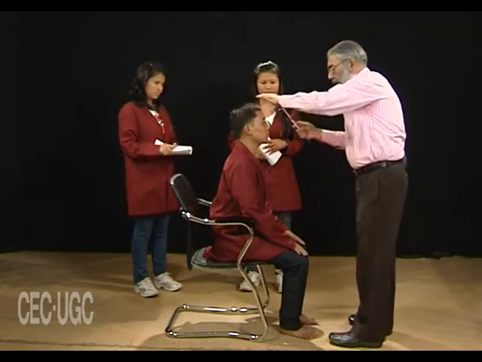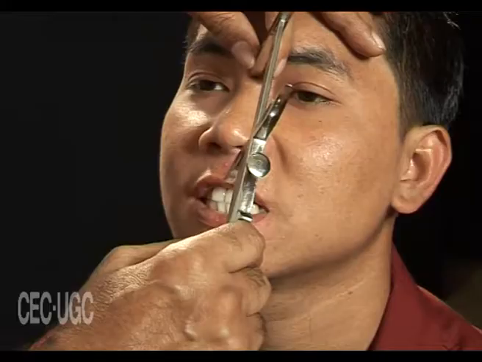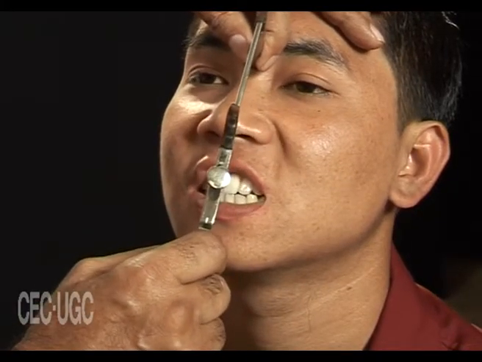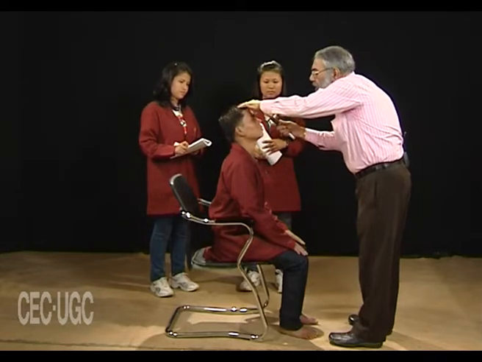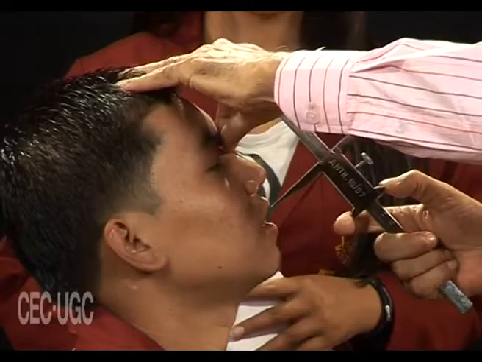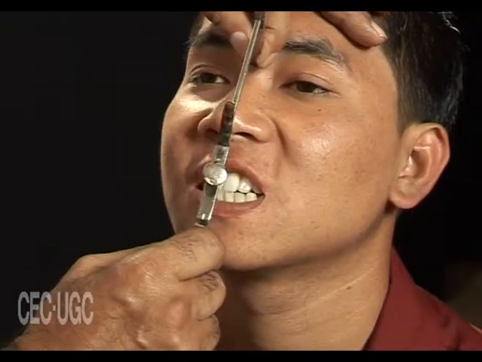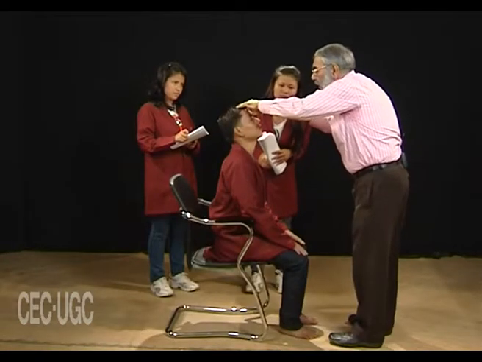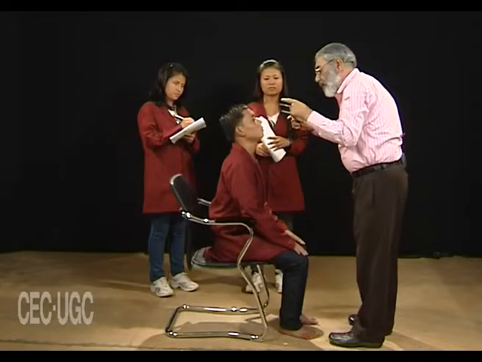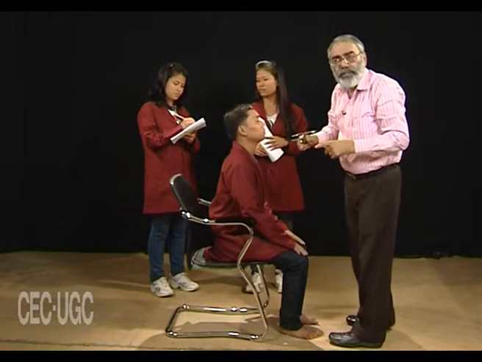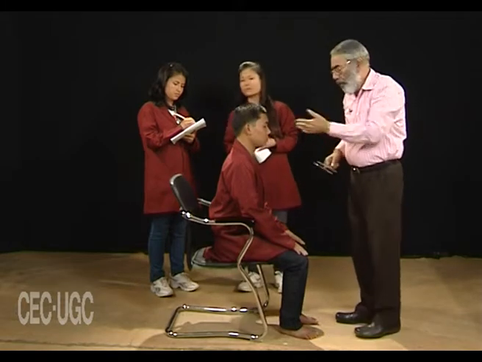So I'll demonstrate it in this manner, that after taking the point here at the Nasion, one tip is kept at the Nasion, the other one is brought to the Prosthion, and the value of this point is 6.9 centimeters for the subject.